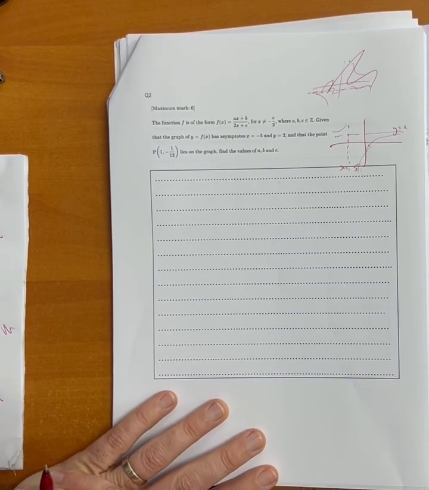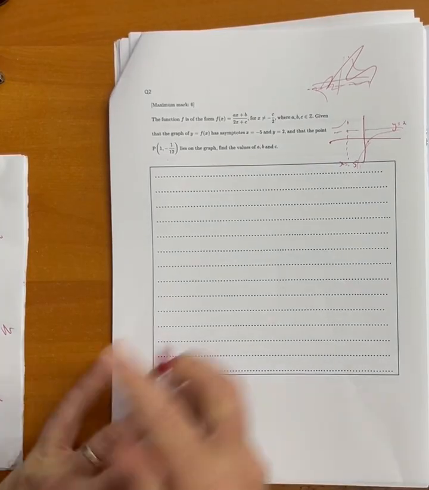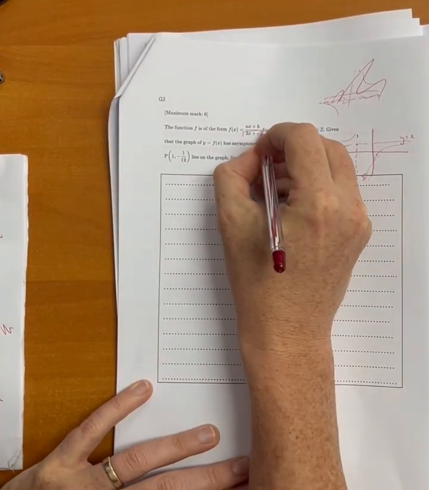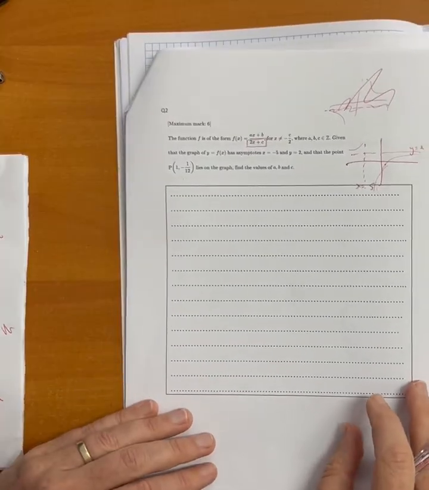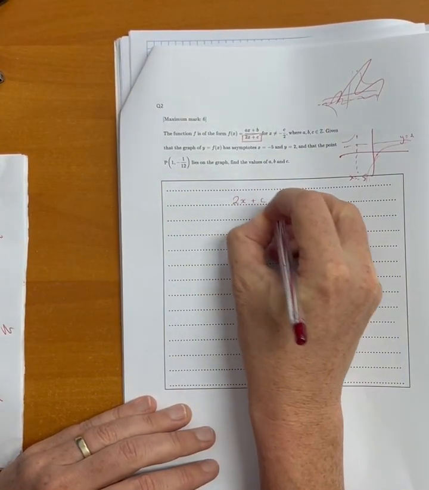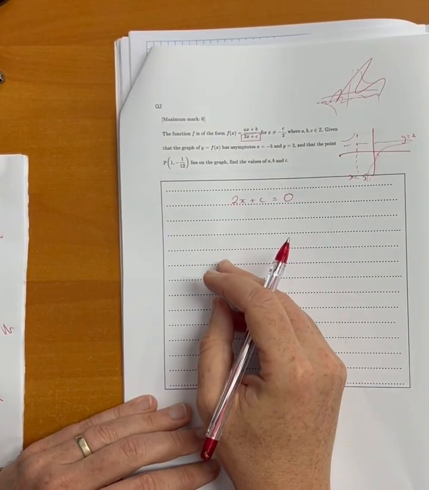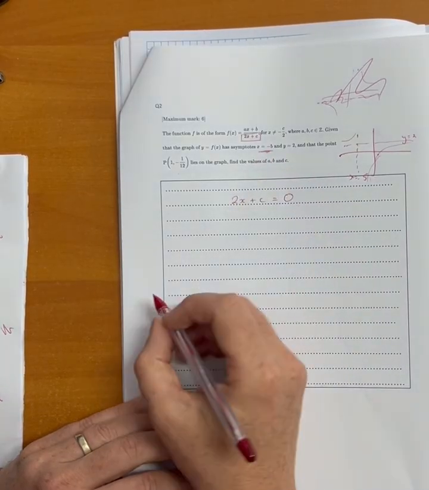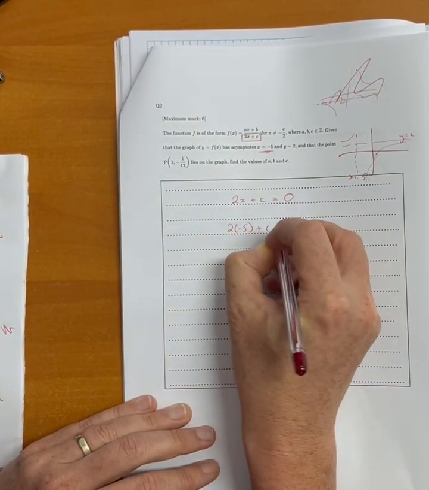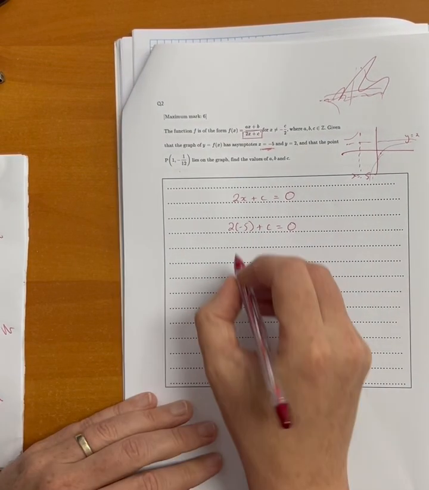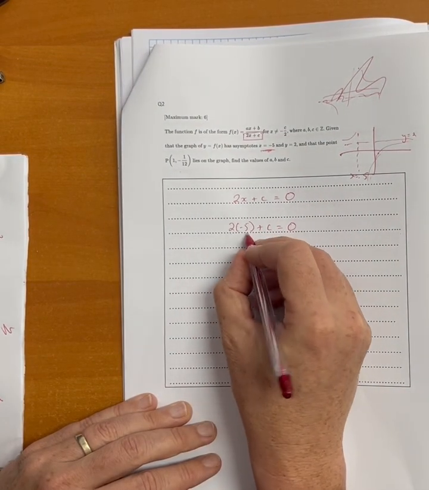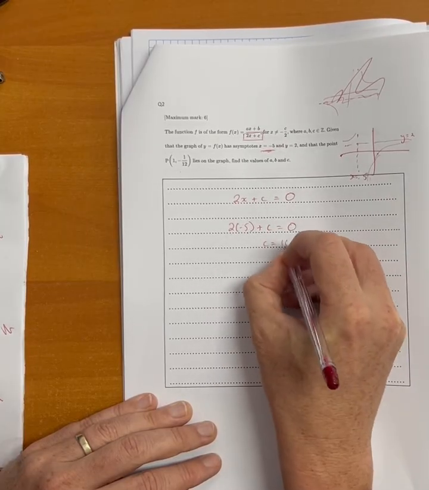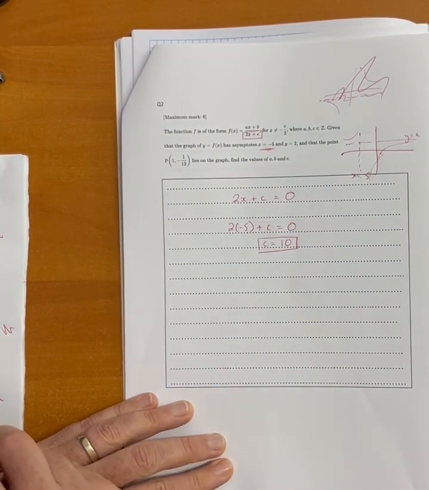We want to find what? A, B, and C. Probably the easiest one to find first is C, because we know for an x asymptote that the denominator would equal 0. So now 2x plus c has to equal 0. We know the value of x that makes that 0 is negative 5. So 2 times negative 5 plus c must give 0, because it must be an asymptote. So that's negative 10, then add 10 to both sides, c would be 10. That's the answer, makes sense.